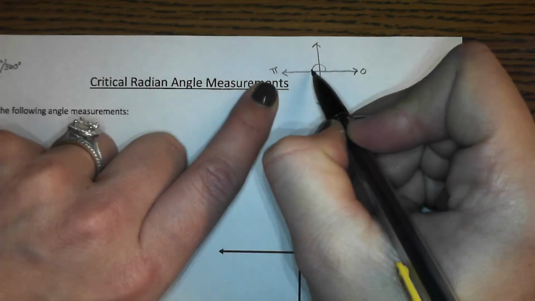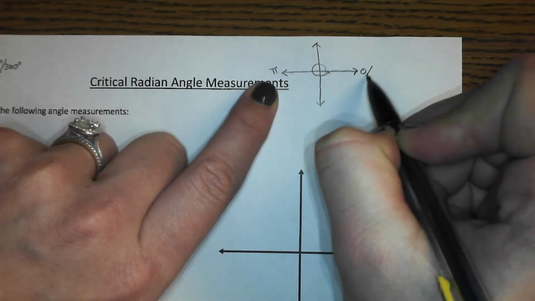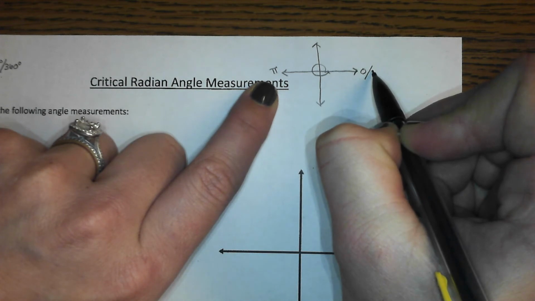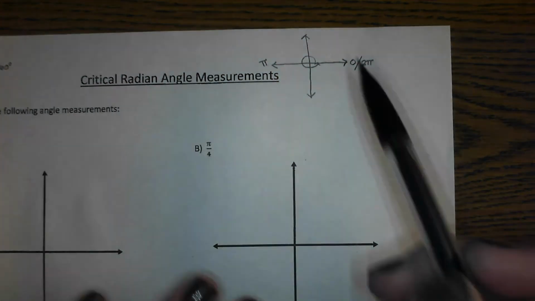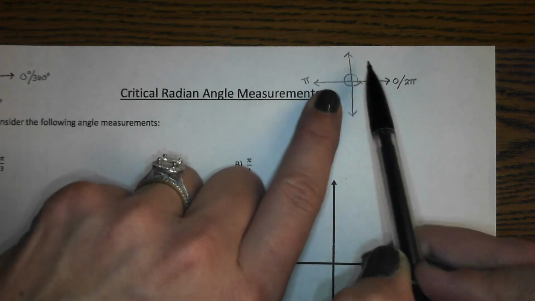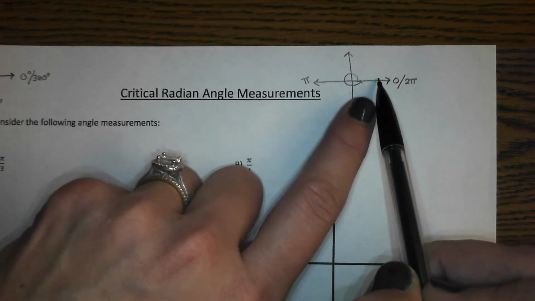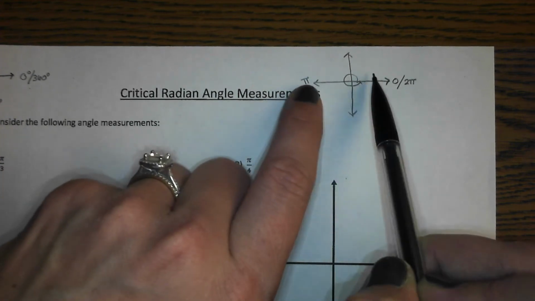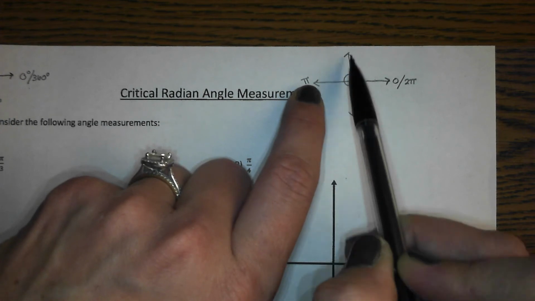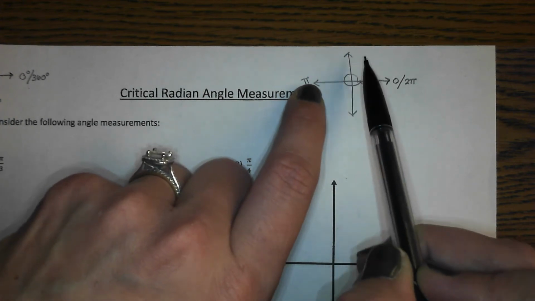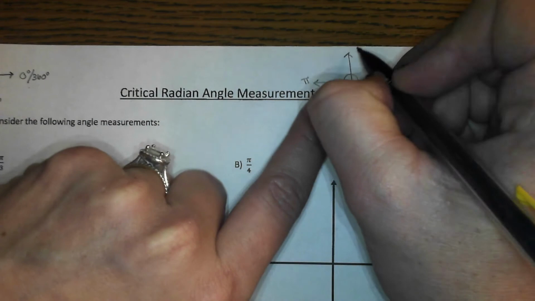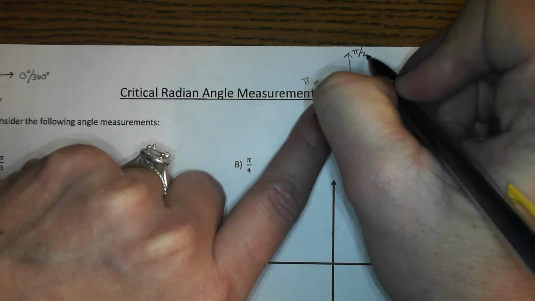And then we go the full circle, and this would be 2 pi. Okay? So let's quickly talk about these halfway points. If this is 0 pi and this is 1 pi, what's halfway there? It's halfway between 0 pi and 1 pi. A half a pi, right? Which is most traditionally written as pi over 2.